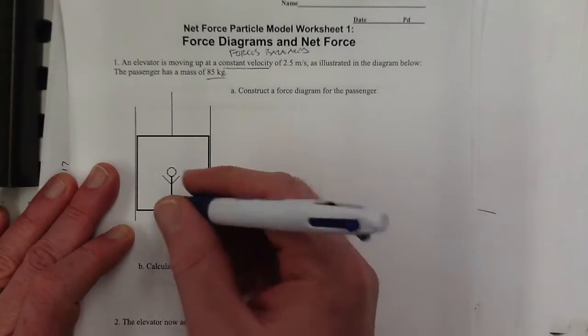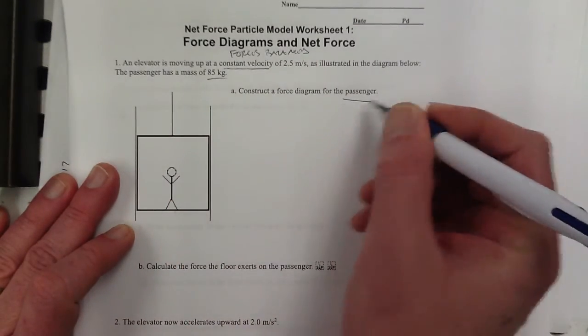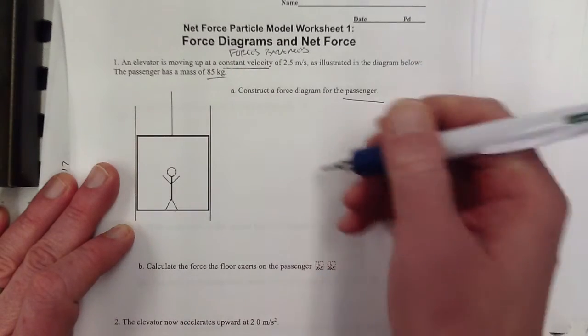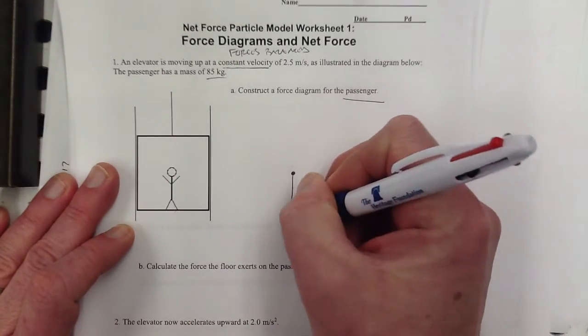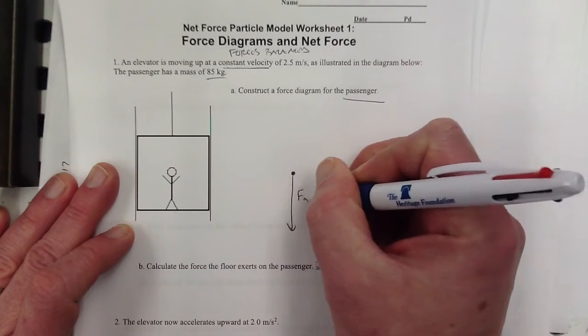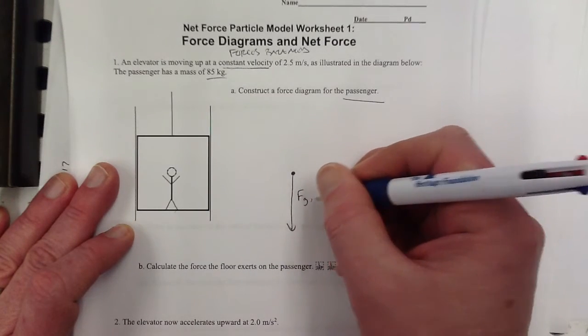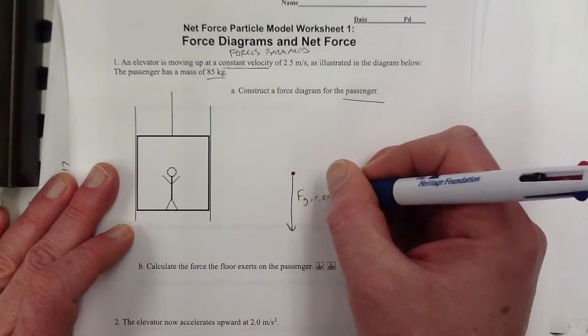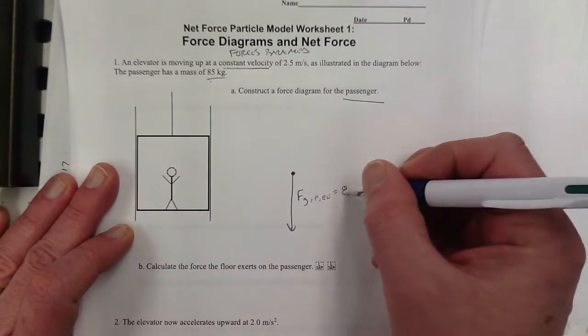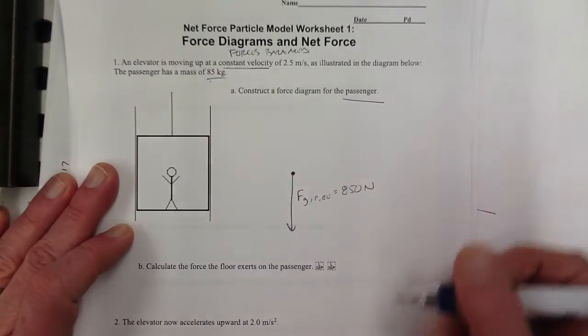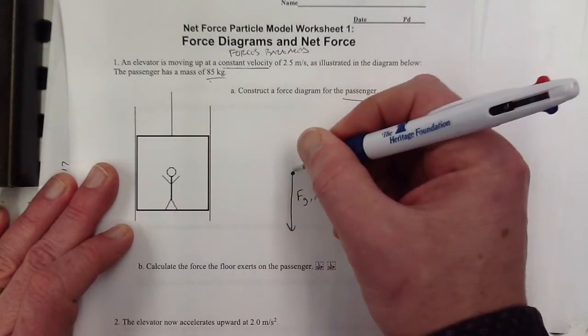Construct a force diagram for the passenger, not for the elevator, for the passenger. What are the forces acting on the passenger? Well, there's gravity, of course, because gravity doesn't care what's going on. That's on the passenger from the entire Earth, and that's going to be their mass times 10. And they're going at a constant velocity, so forces are balanced.